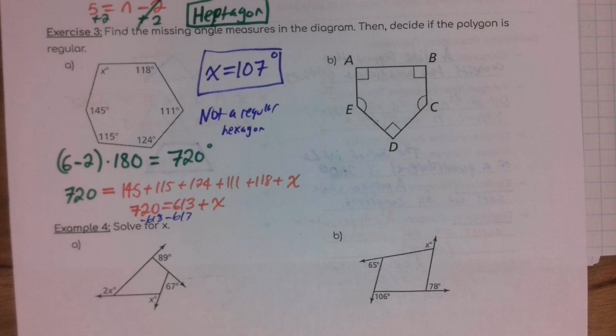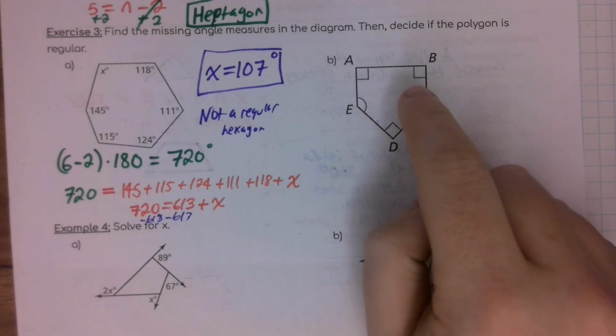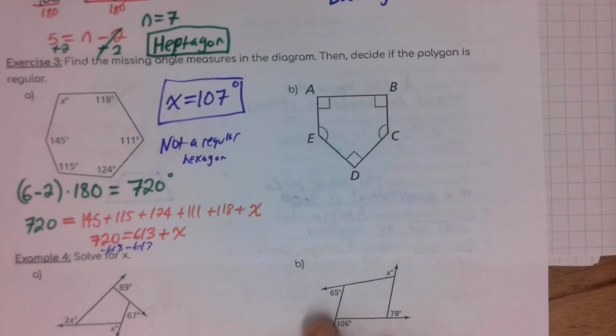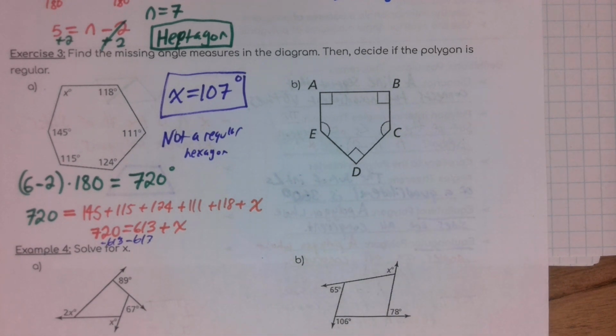I want you to take a second to pause the video and try out B for this one. It's going to be a bit tougher, so I'm going to do a walkthrough of it afterwards. But genuinely, pause the video and come back in a second.